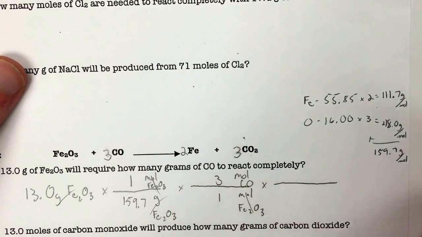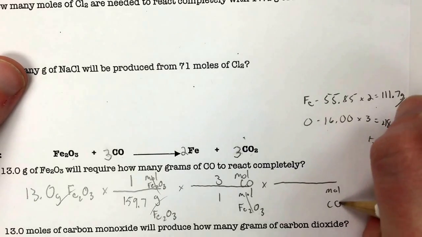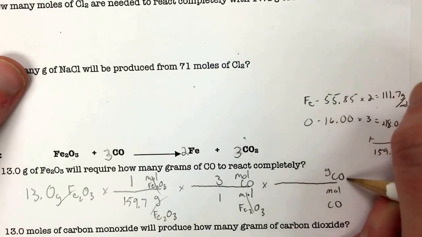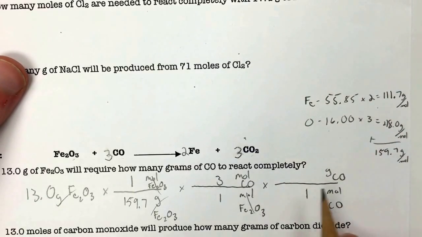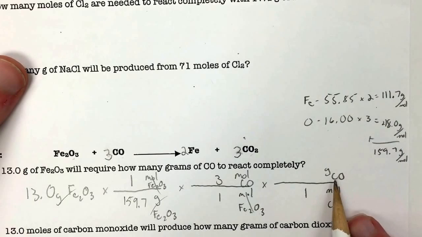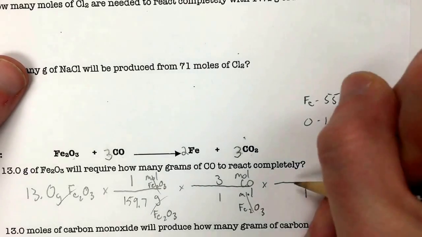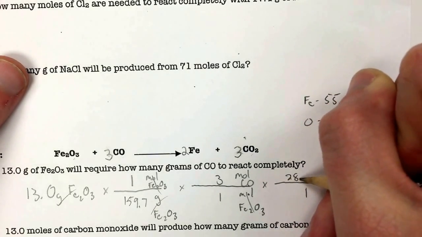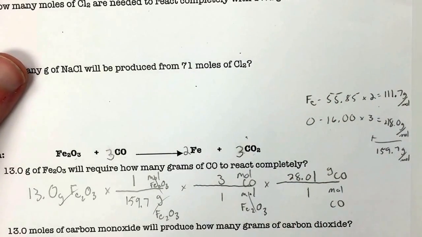Again, I want to get to grams, so I drop this label down. And I want to get to grams of carbon monoxide. So this is 1 mole. And then for carbon monoxide, the molar mass, carbon is 12.01, oxygen is 16. So 12 plus 16 is 28, and then you just add the 0.01. So 28.01. So now this is your setup. You guys do the math.